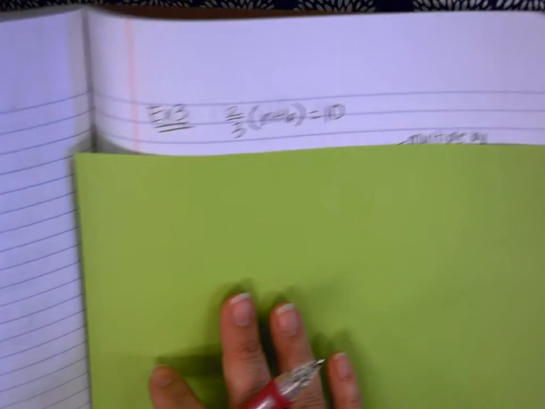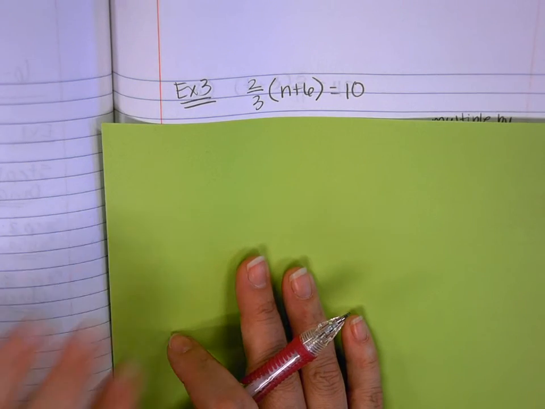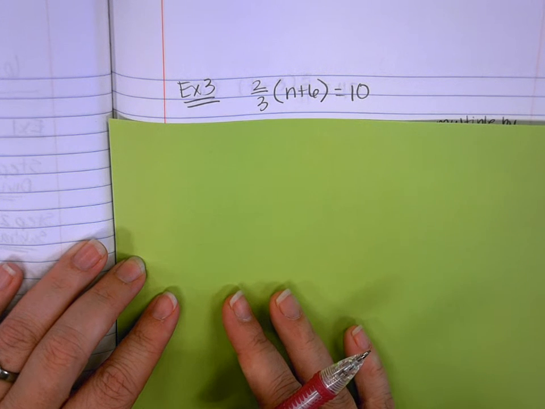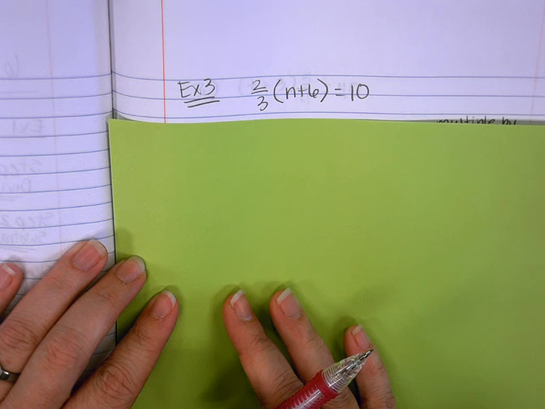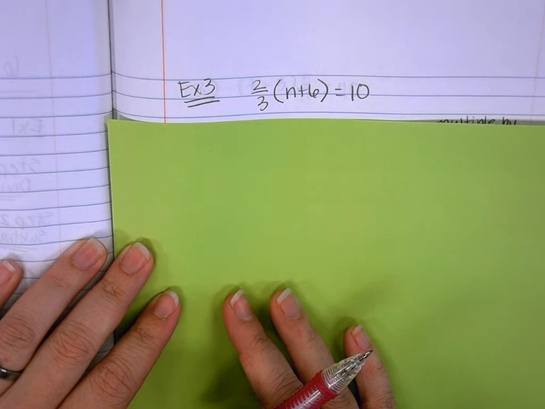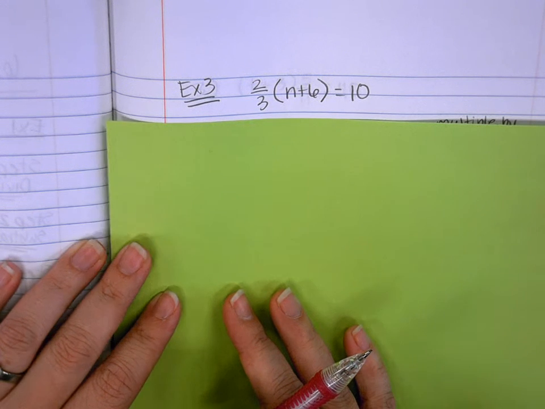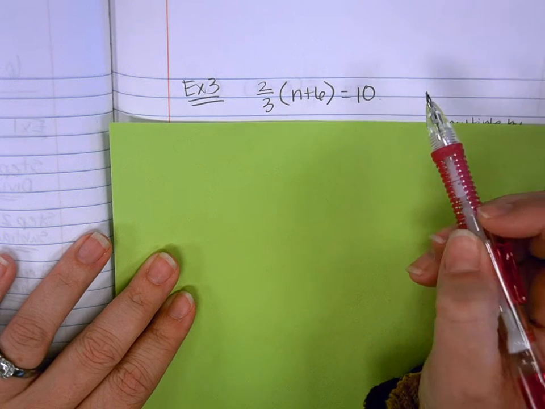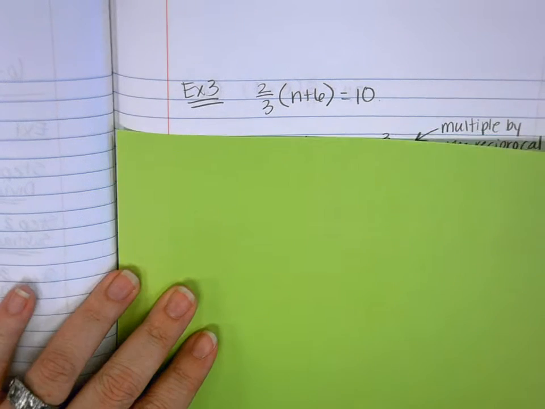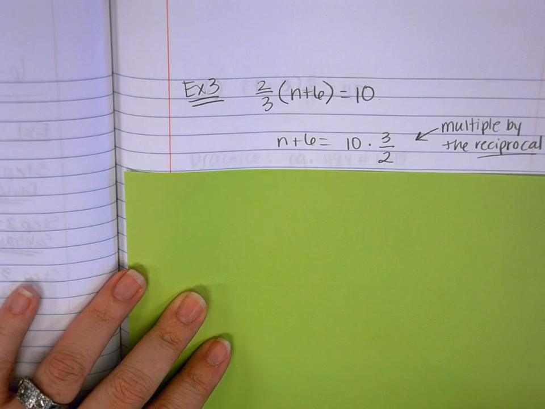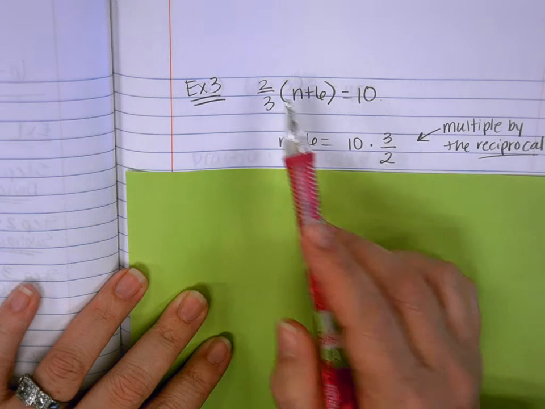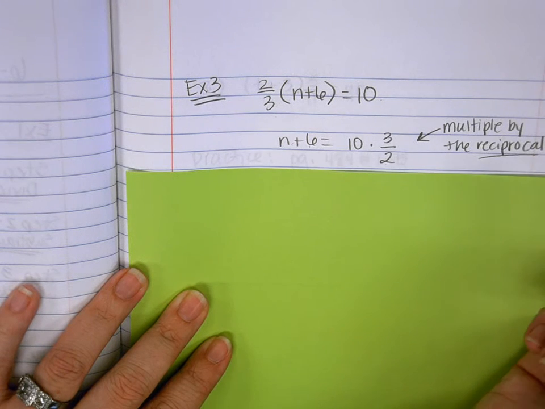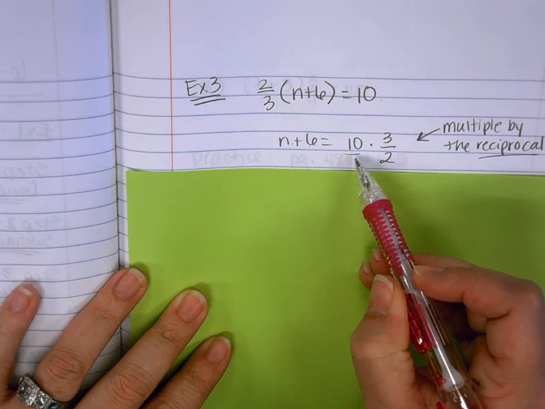All right, it's not mine. Fraction because Zach asked for one. All right, here is a case where you could distribute or you could get rid of the fraction by dividing it, but what do we do to fractions when we divide fractions? What do we multiply by? The reciprocal. Okay, so we're going to get rid of the fraction, we're going to multiply 10 by the reciprocal. So this is what we are left with. N plus 6 equals 10 times that reciprocal, which is 3 over 2. Now, if it helps you, you can put a 1 under the 10, but you don't have to.